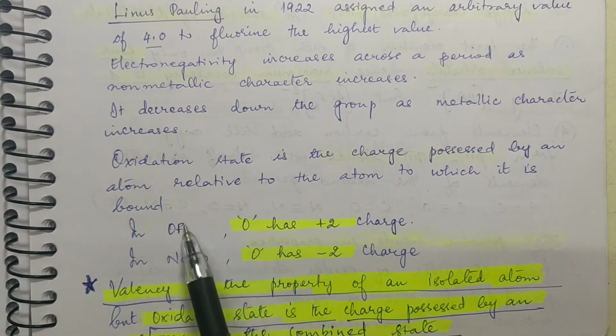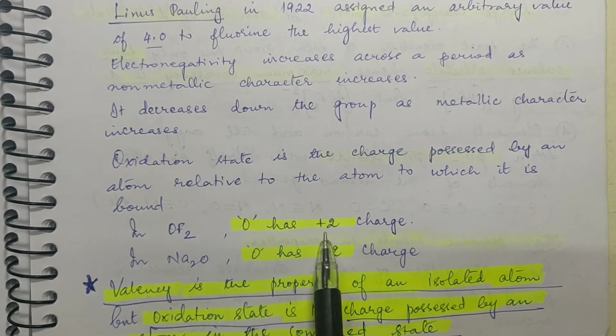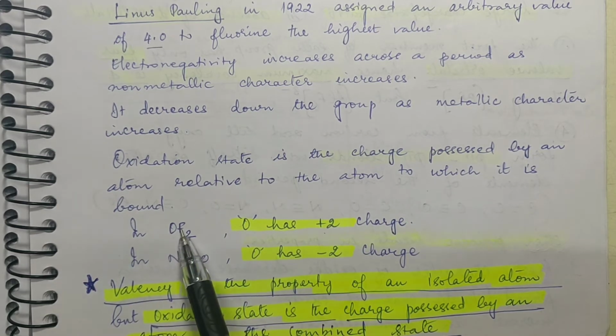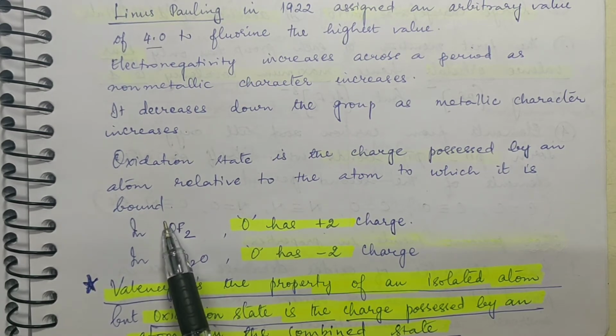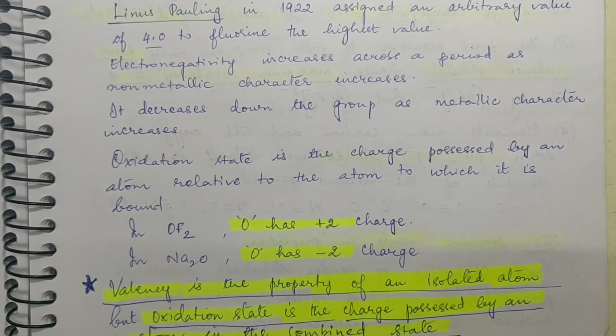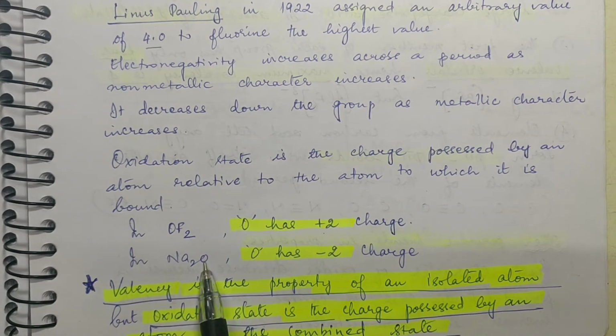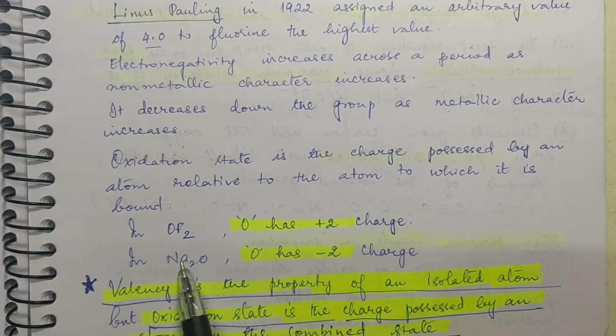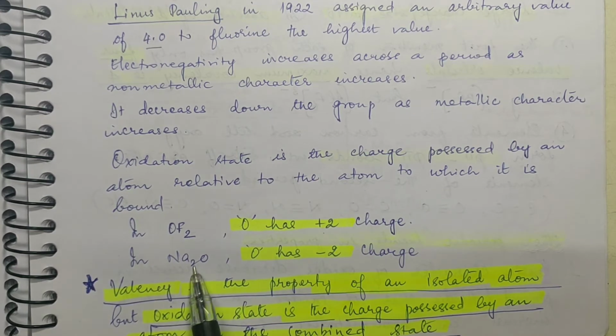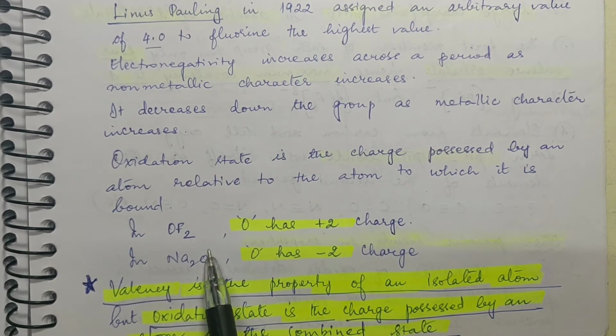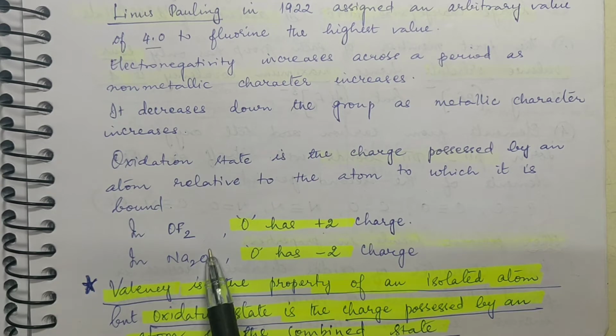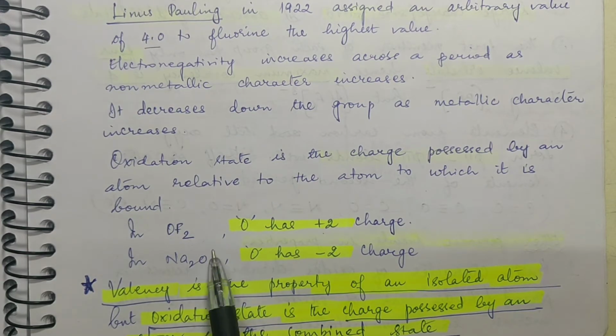So I have given you an example here, OF2. In this, F has minus 1 into 2 is minus 2. So the charge on oxygen should be equal and opposite to that. So O will have plus 2. Whereas in this compound, that is Na2O, Na is having plus 1 into 2 is plus 2. So O will have a charge equal and opposite to the charge on Na, that is minus 2.